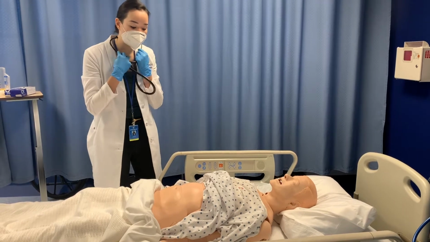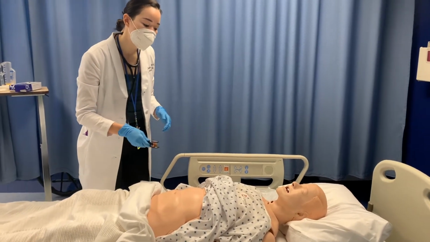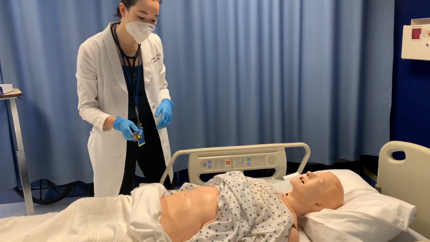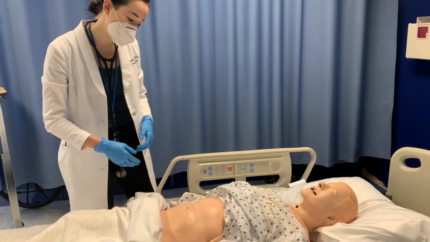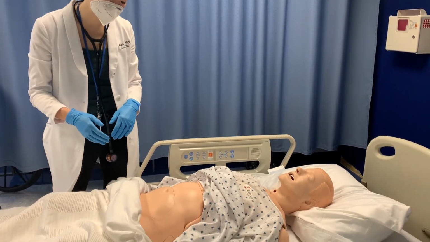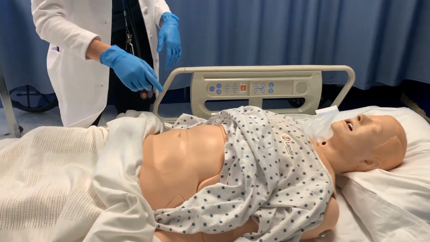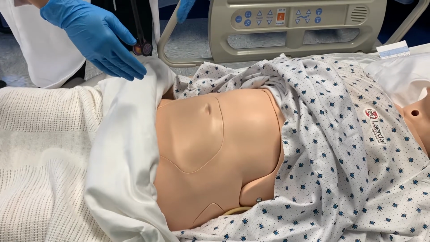I'm going to be using the diaphragm of my stethoscope to listen for bowel sounds, and the abdomen is cut into 4 quadrants. So I'll use the umbilicus as a landmark to identify my 4 quadrants.